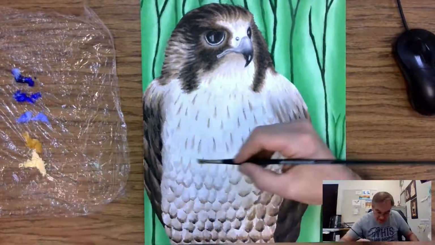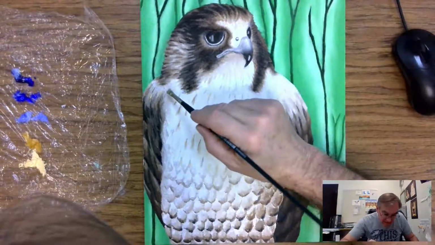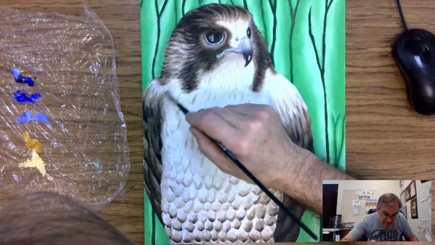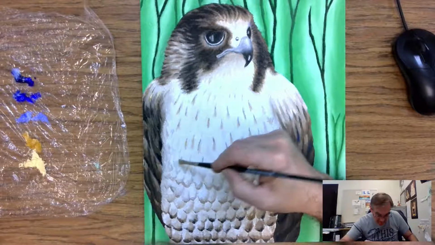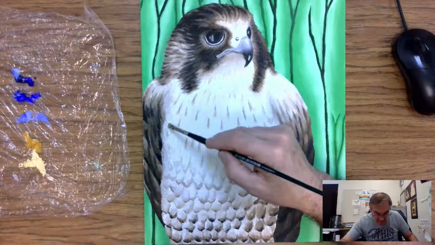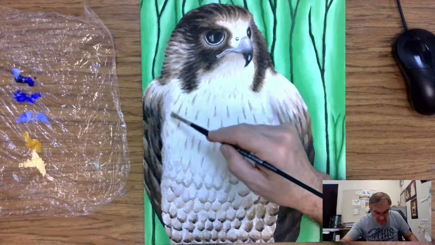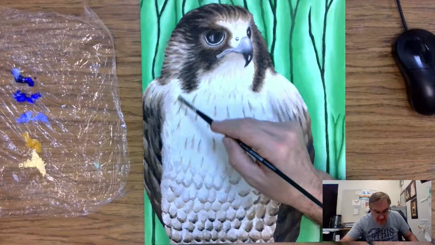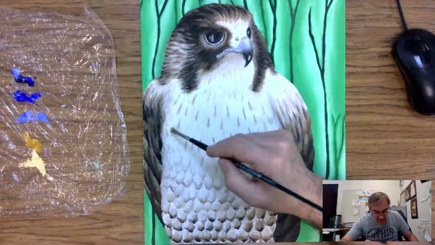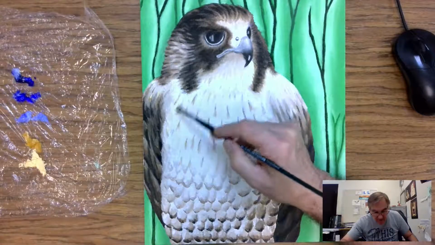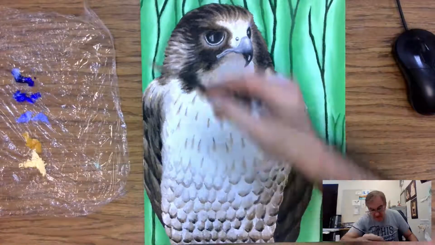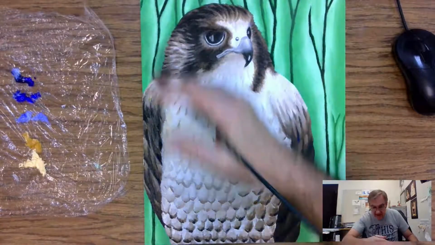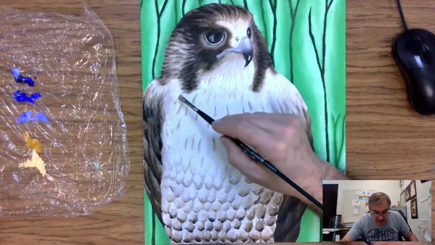There's not a lot of it. Well, there's a big clump of yellow on here. I'll hit it a little bit stronger in here, just because that's kind of where the light source is coming from this side. Remember, we're cooling this side, warming this side a little bit with our highlights.